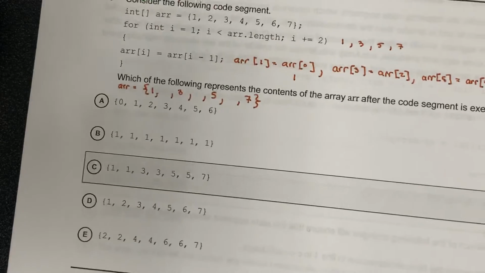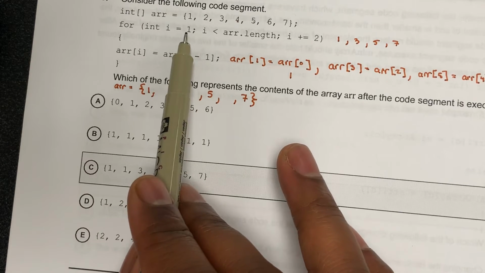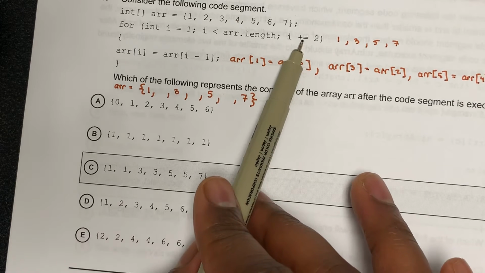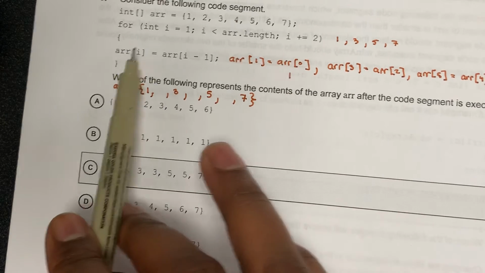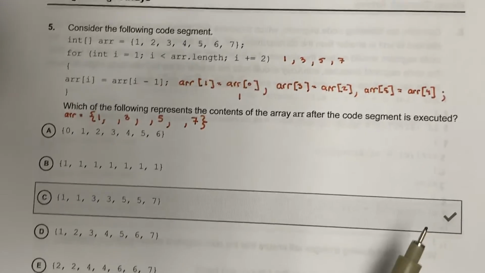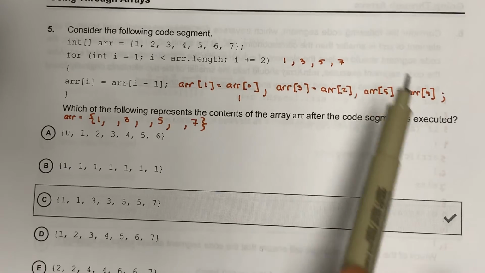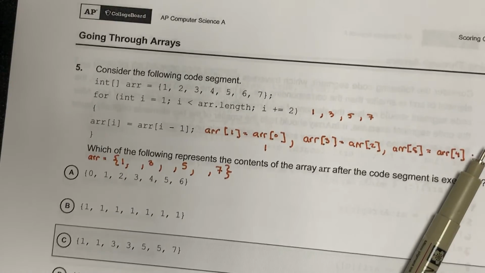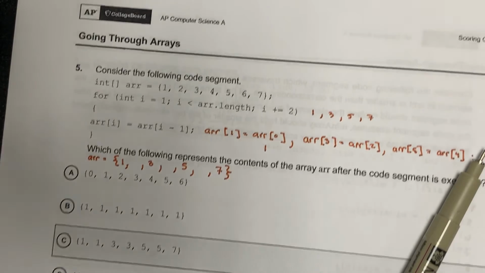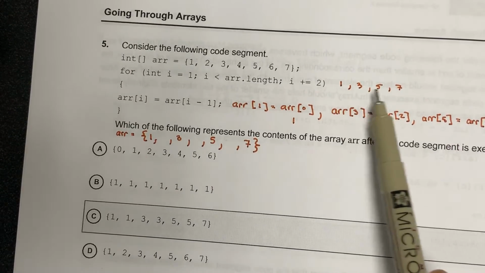For number 5, you have an array that contains values 1 through 7, and we have a loop that's going to start at i equals 1 and skip the even numbers essentially, and the array position, for instance, like 1 is going to equal array 0. So I went through the trouble of showing you that this is only going to run for i equals 1, 3, 5, and 7.